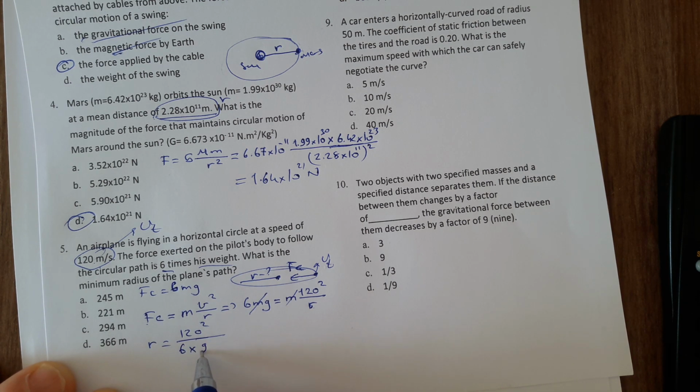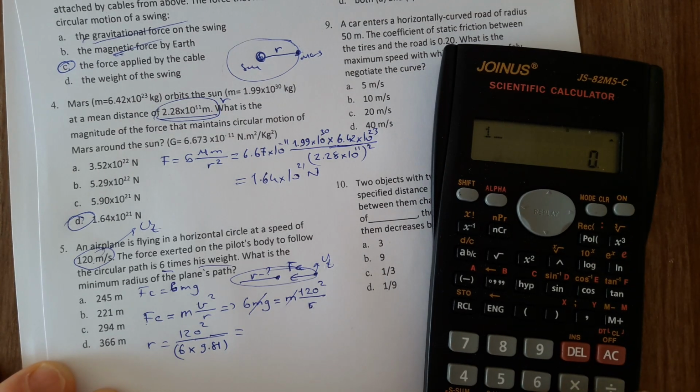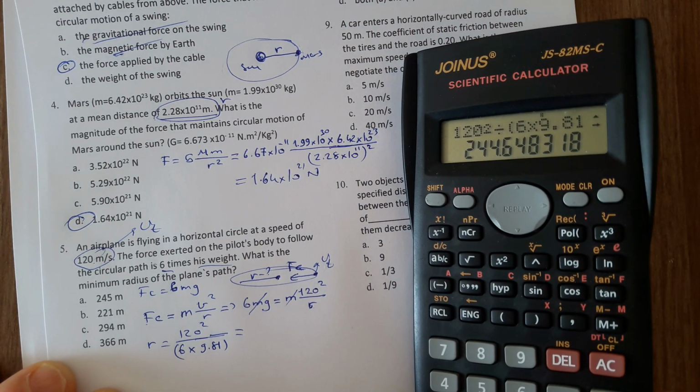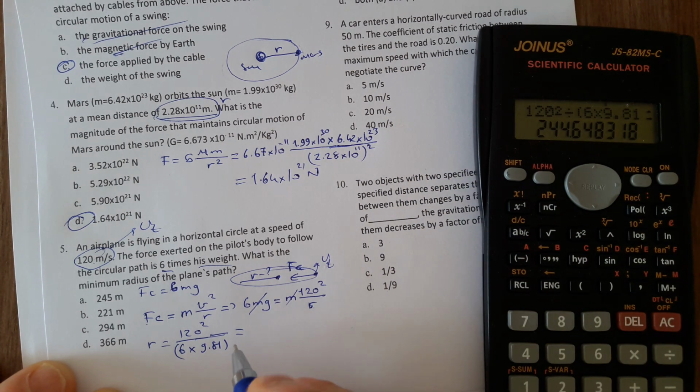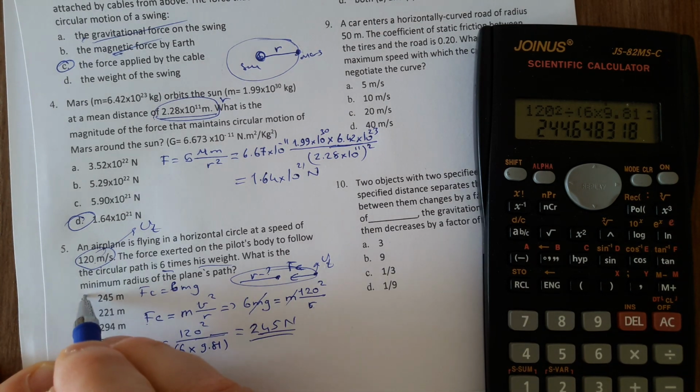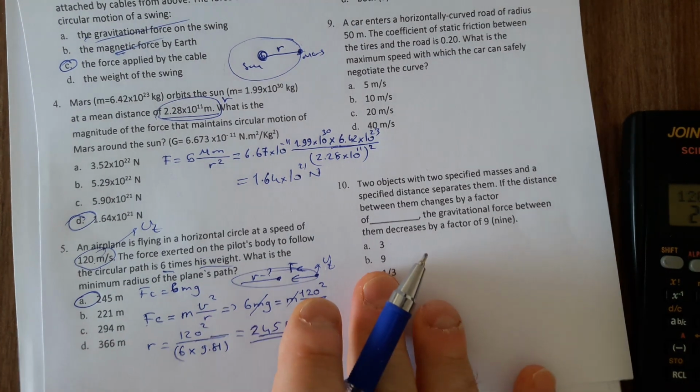We know that g is 9.81. So let's do it: 120 squared divided by bracket 6 times g, 9.81, which is equal to 244, almost 245 if you round it. 245 Newton force acts on the pilot's body.